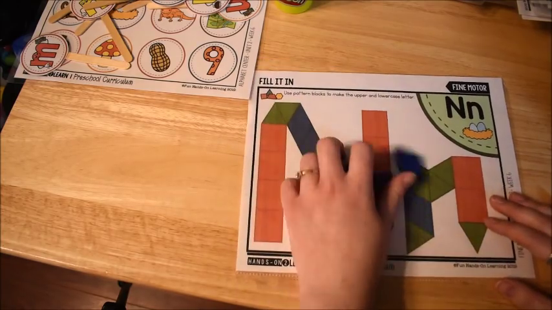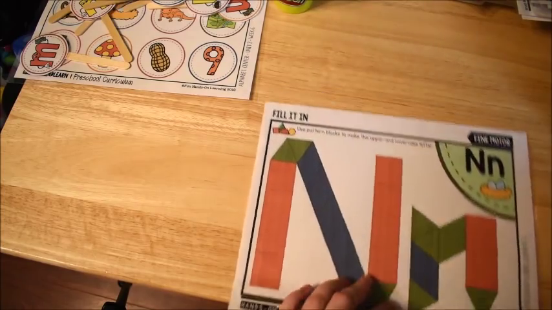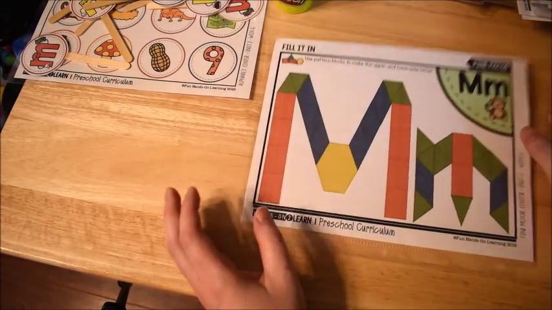So yeah, that's another fine motor activity, but also practicing, again, the shape of the letter and what it looks like, and doing it for letter recognition, that kind of thing.